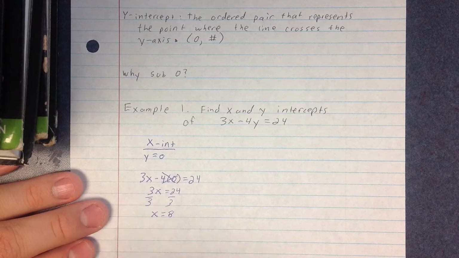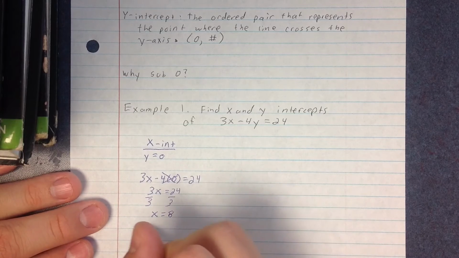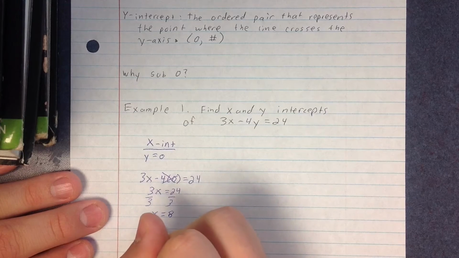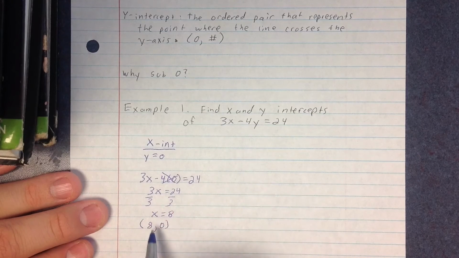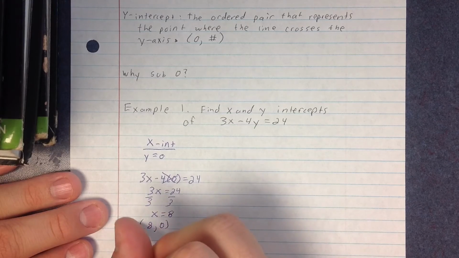Now, I'm okay with you writing the x-intercept as 8, but I also want you to write it as an ordered pair. So the x-intercept would be 8, comma 0. Again, it's comma 0 because we plugged in 0 for y, and that's the y coordinate. And that's what we got for x.